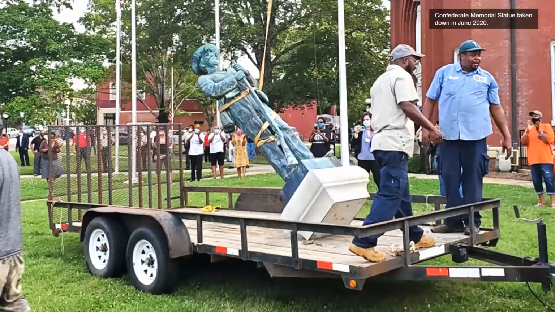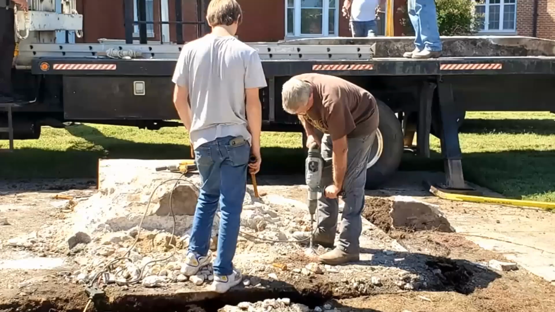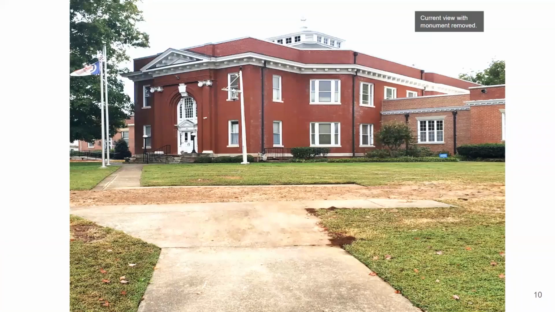So again, here are some pictures of the statue being removed, and this happened in, I believe, 2020. The pedestal base was not initially removed. It stood around a little bit. I guess a couple of months ago it was removed. And now we have a shot of the courthouse with the monument that used to be there no longer, with the vacant space.